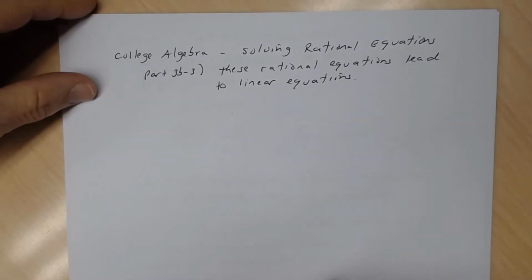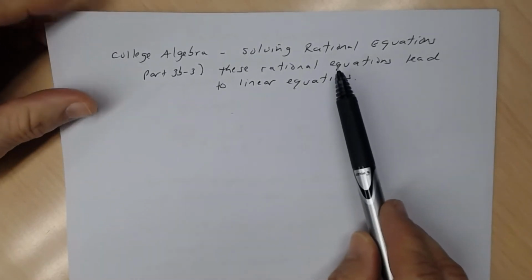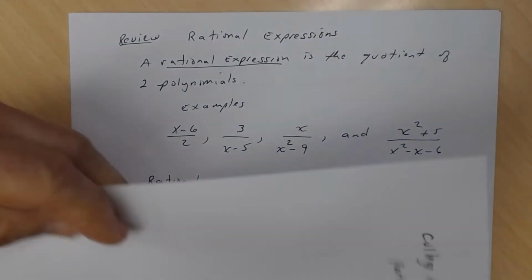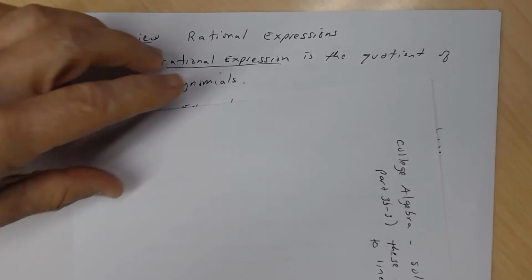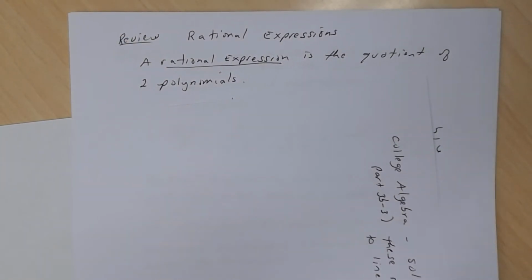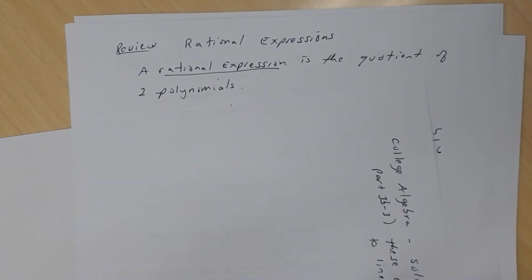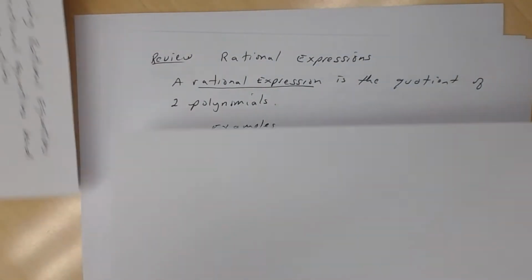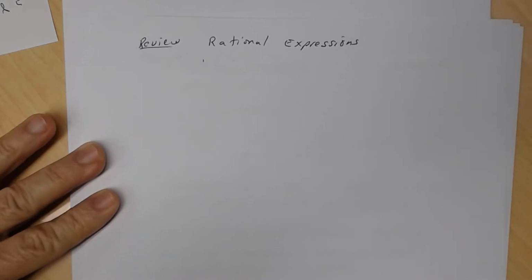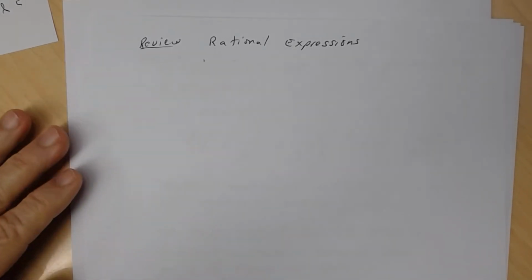But before we actually get into this part of the lesson, we have to review something from a previous course. And what we need to review is the idea of restrictions for rational expressions. So again, this is going to be a review. So let's talk about what rational expressions are, or remember what they are.